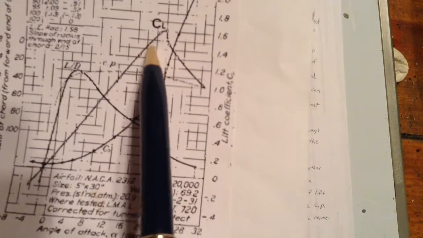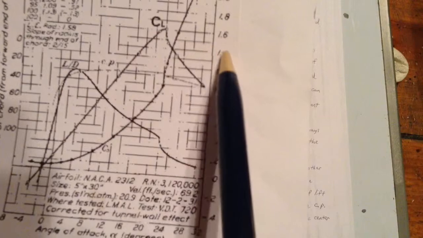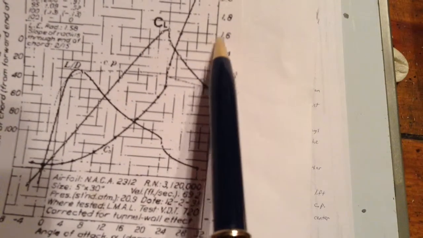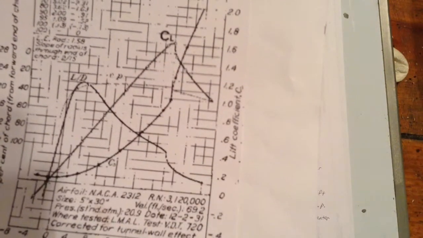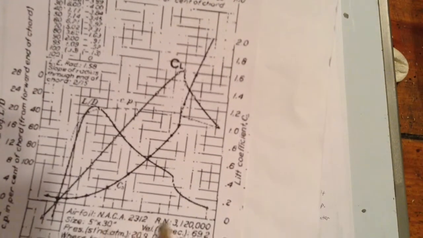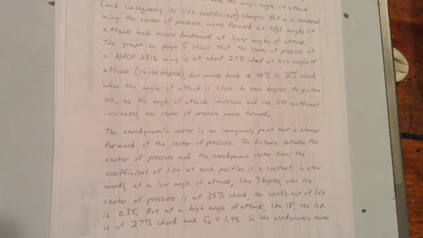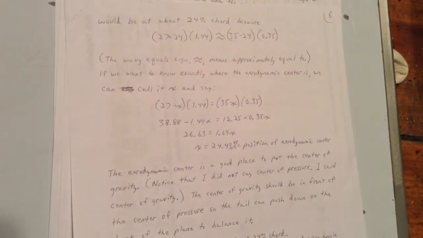Let's look that over. Go up our 18 degree line until we intersect our coefficient of lift curve. It's about 40% of the way up from that line to that line, 40% of the way between 1.4 and 1.5. So let's call it 1.44. It's our coefficient of lift for this NACA 2312 at 18 degrees angle of attack. So the aerodynamic center would be about 24% chord.